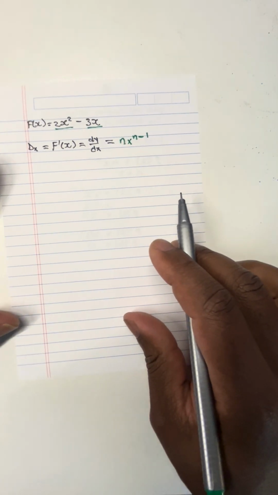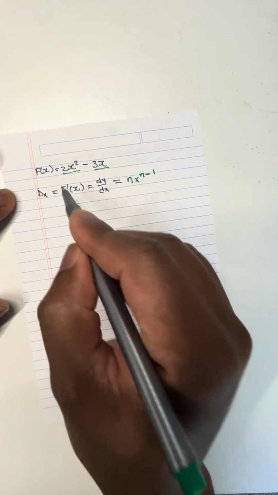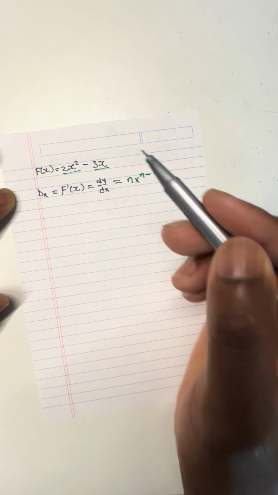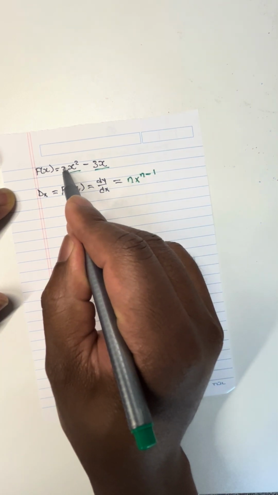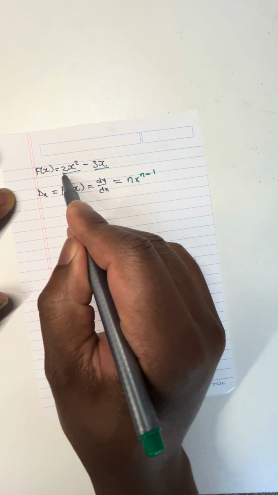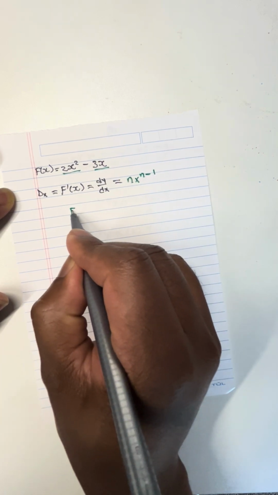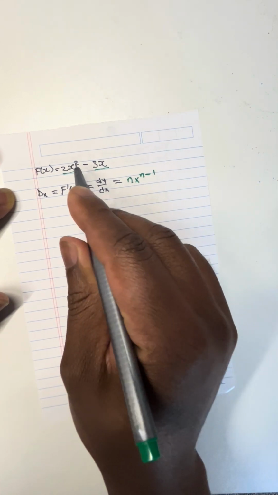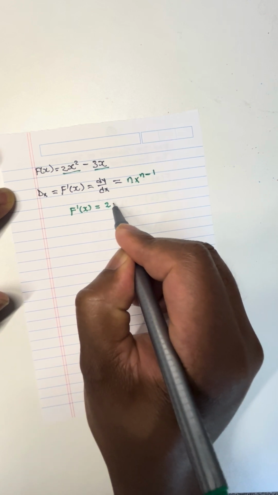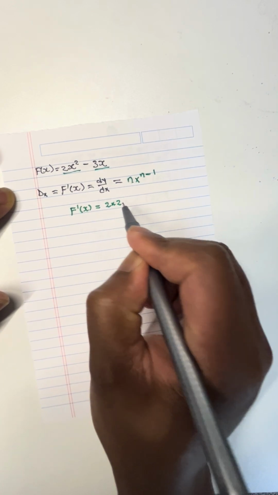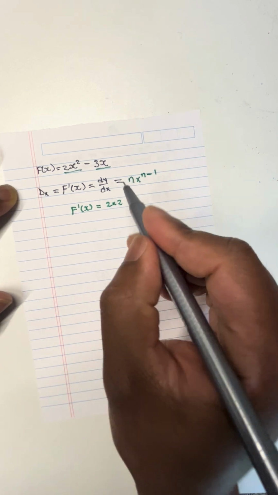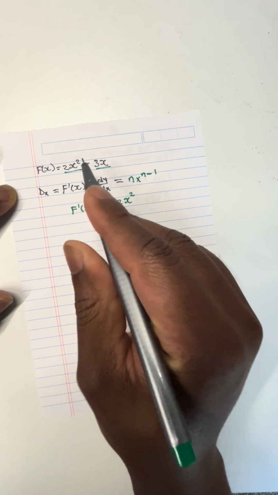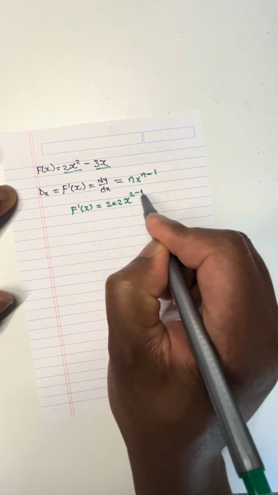In solving that, the first term over here, the exponent n is equal to 2. So you take that 2, it's going to come in front. But because there's a 2 there already, you multiply the 2 I'm bringing up here by the 2 that was already there. Then x to the power 2 minus 1.